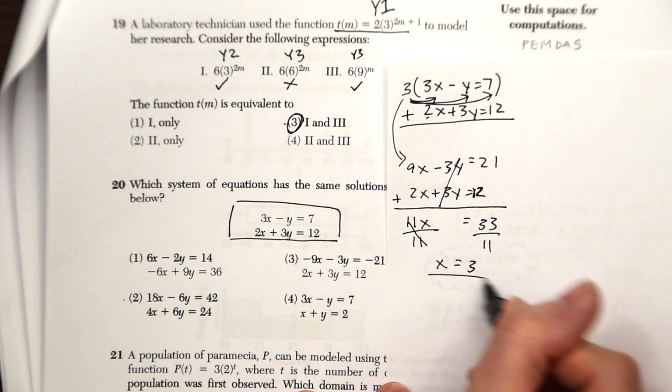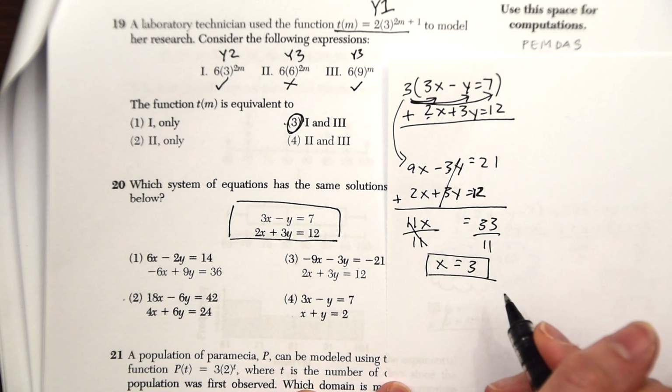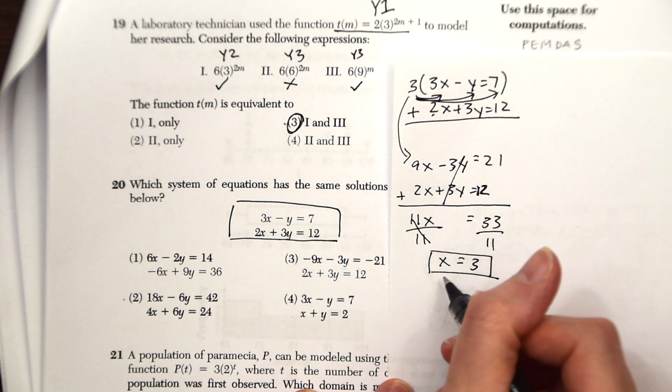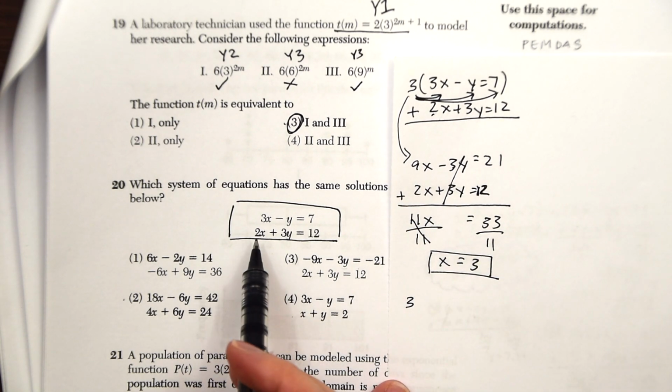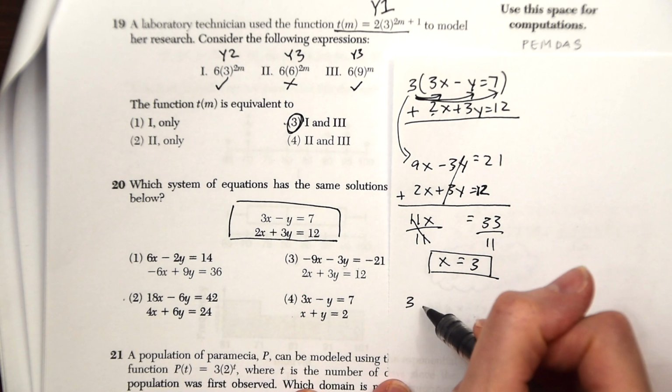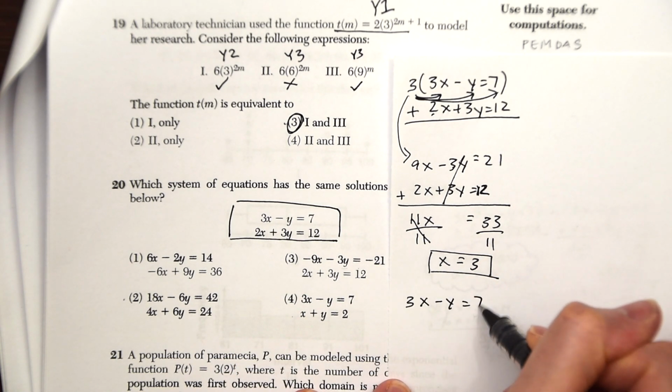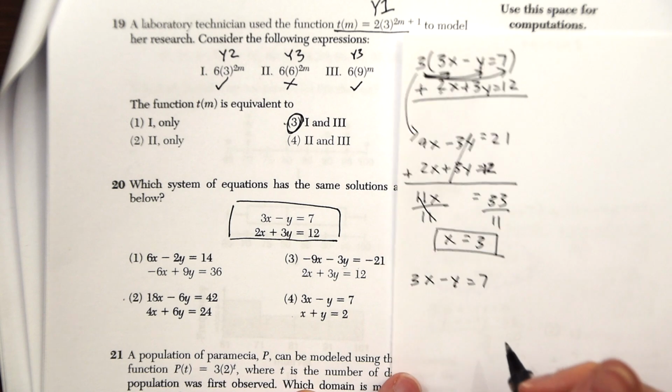So now we found x, but we also have to find y. So we're going to take x and plug it back into one of our equations. So right away you can see 3x minus y equals 7. That looks like the easiest equation to work with, so let's take that one.